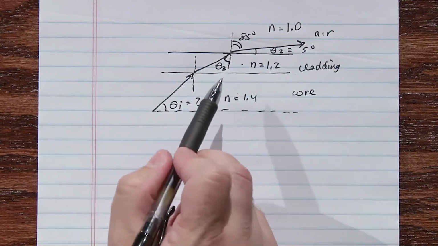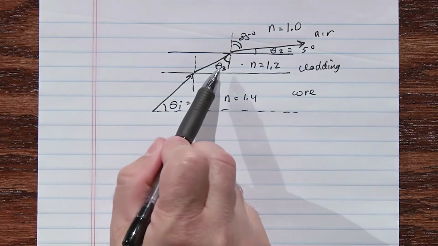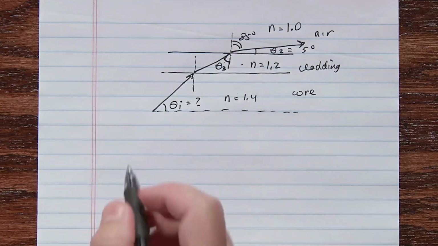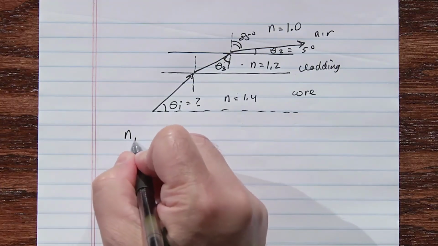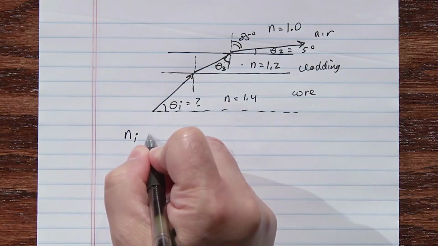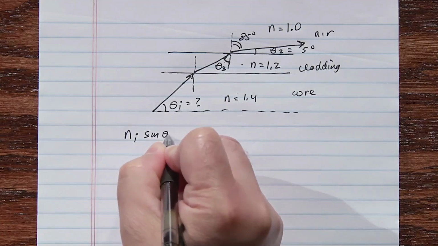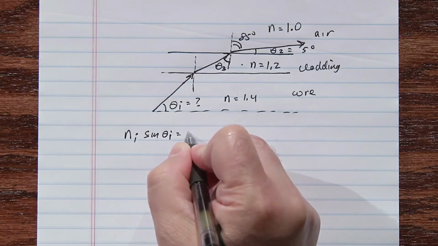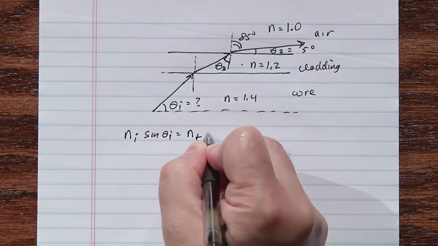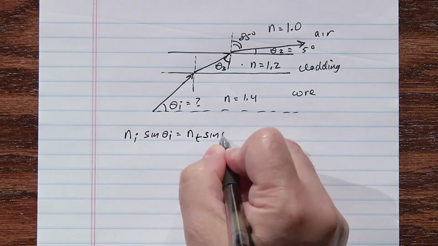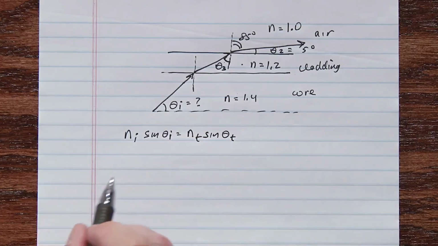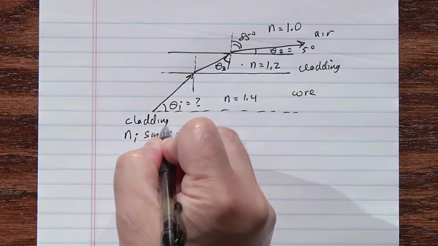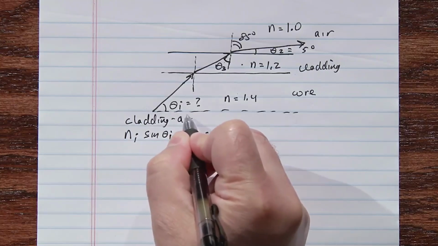Okay, and we're going to use our refraction equation from here to here. And so that would be N incident sine of theta incident is equal to N transmitted sine of theta transmitted. And this is for the cladding to air boundary.